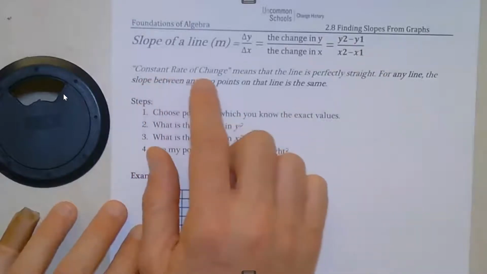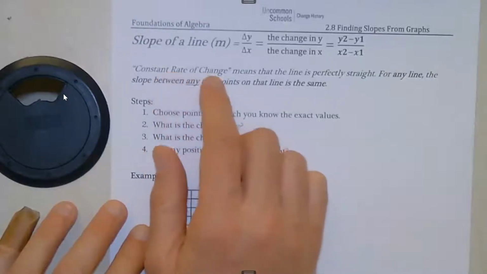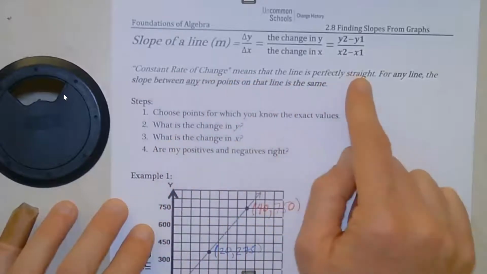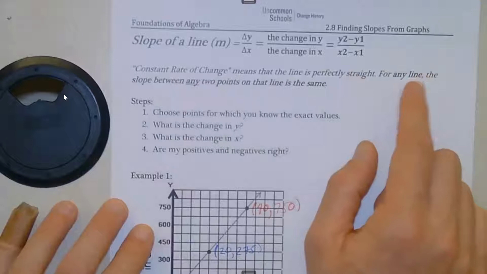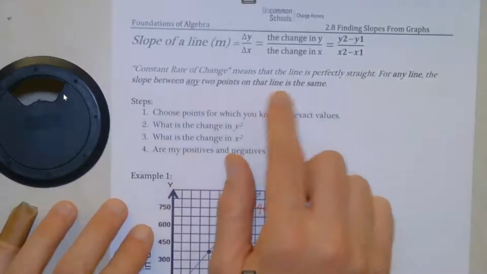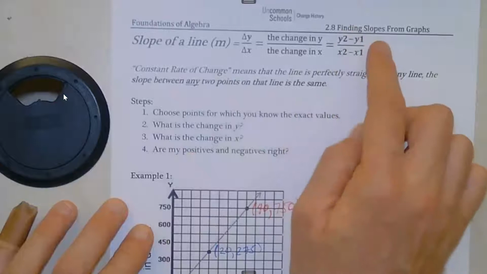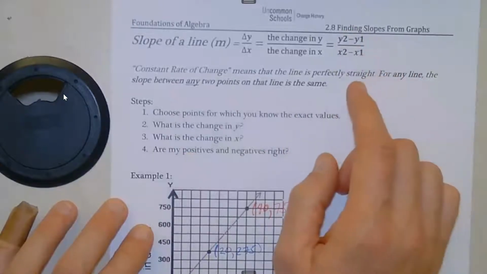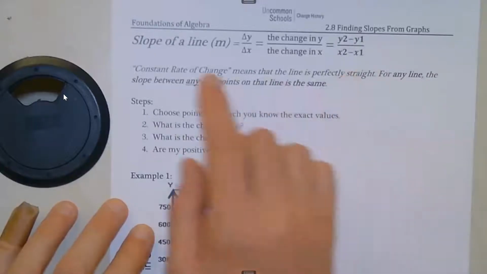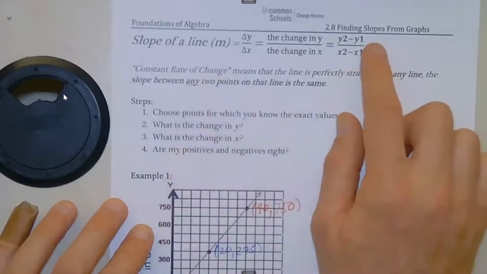Lines have a constant rate of change. That means that their slope stays the same for the entire line. A constant rate of change means that the line is perfectly straight. For any line, meaning perfectly straight, the slope between any 2 points on that line is the same. So when we divide, we'll get the same number for any 2 points on a line because lines are perfectly straight. And that's what we mean by a constant rate of change. The rate of change is the same over the whole line. It's whatever we get as this answer.